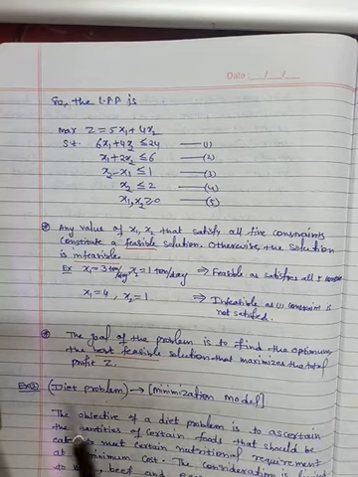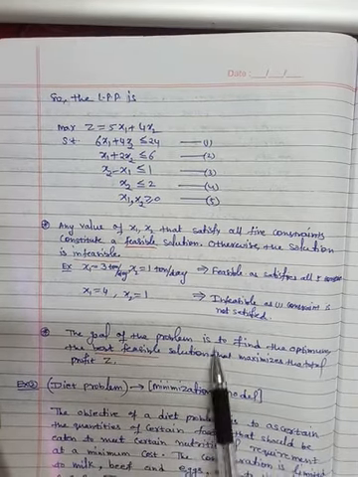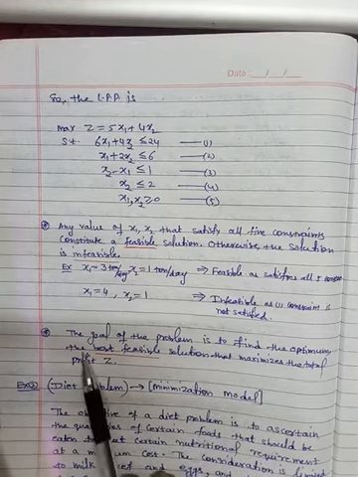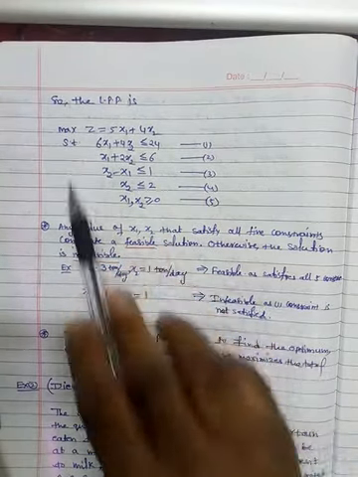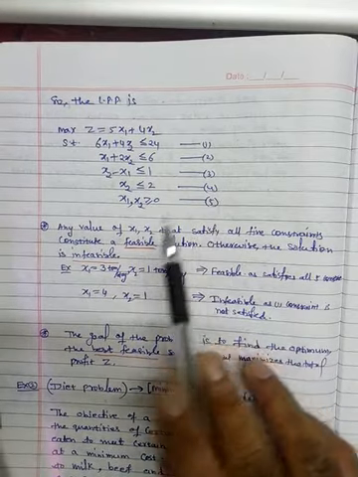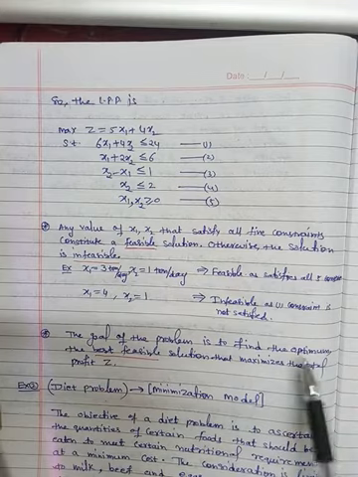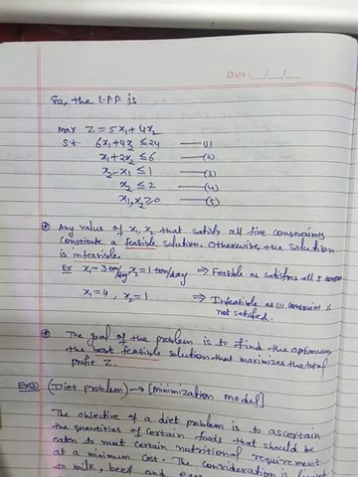Okay. So now what is our goal? Our goal is to find an optimum solution, which satisfies all the 5 constraints and at the same time maximizes the objective function. This is our task and it is known as the optimum solution.